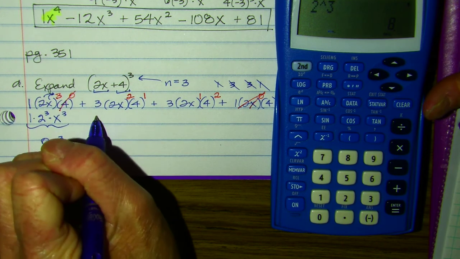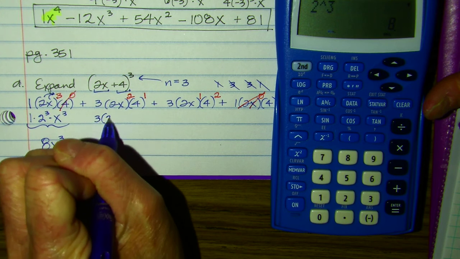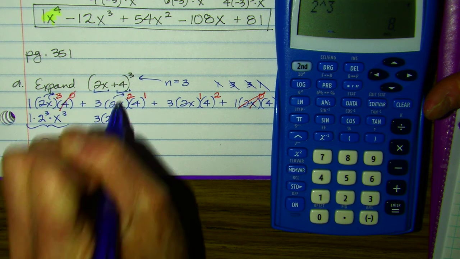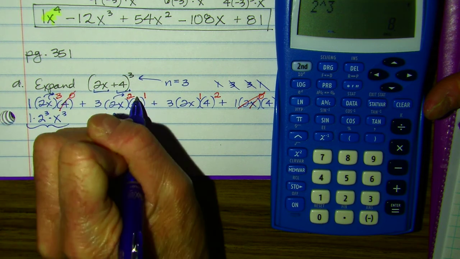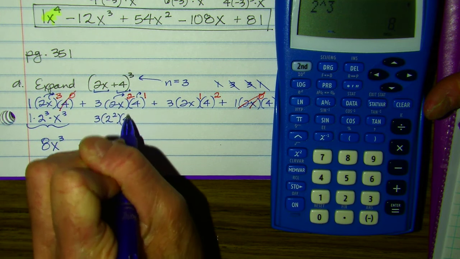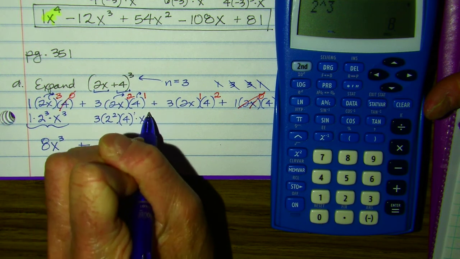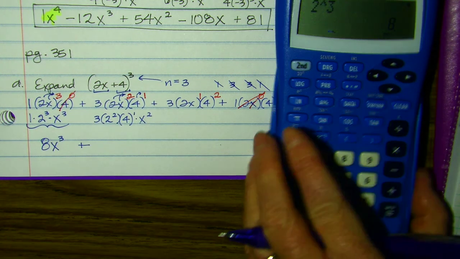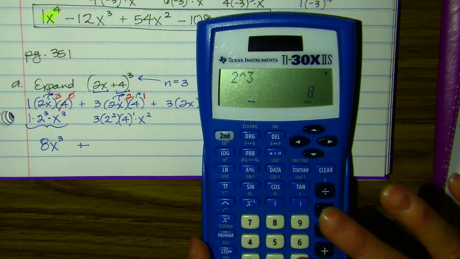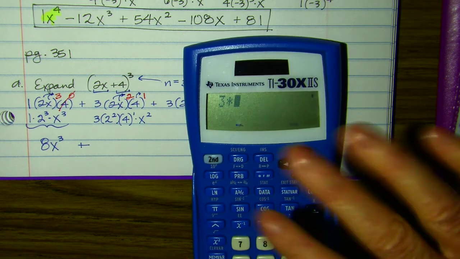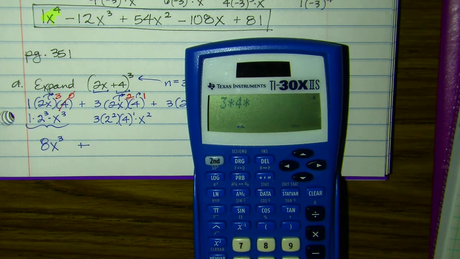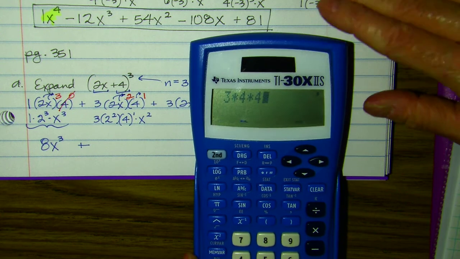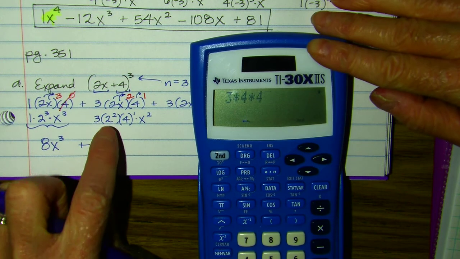This next one, this is 3 times 2 squared, because 2 is squared, times 4 to the first power, times x squared. I write my letter last because in my calculator I'm going to enter all the numbers. So 3 times 2 squared is 4, right? So and then times another 4. I don't like to enter any more buttons than I need to. So I put 4 here because 2 squared is 4.